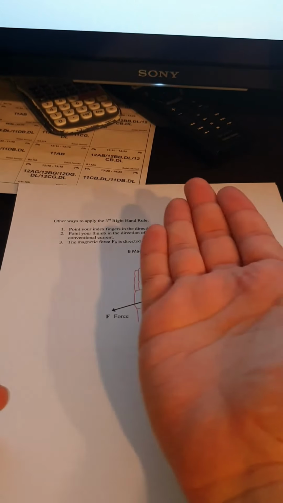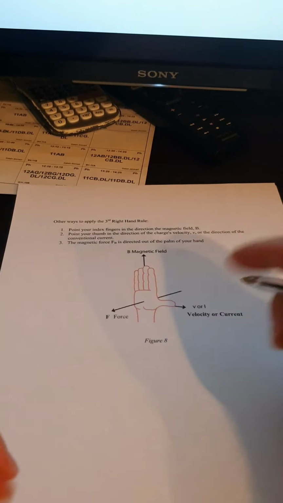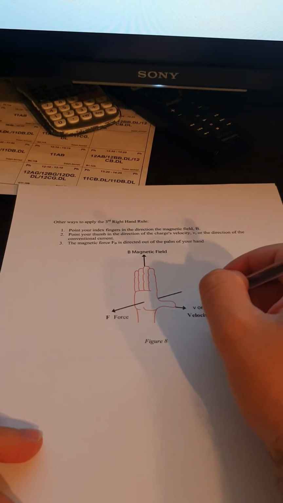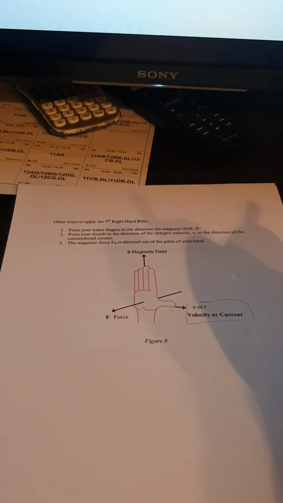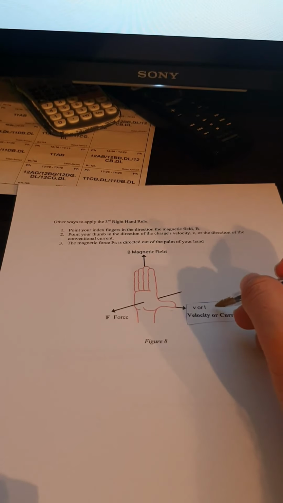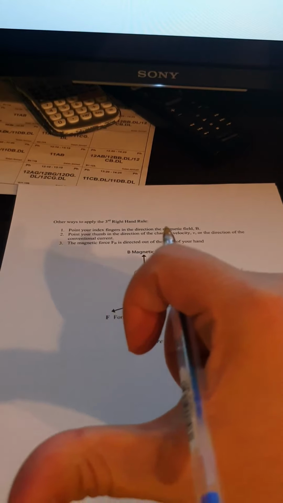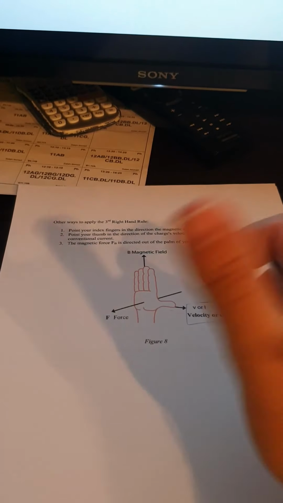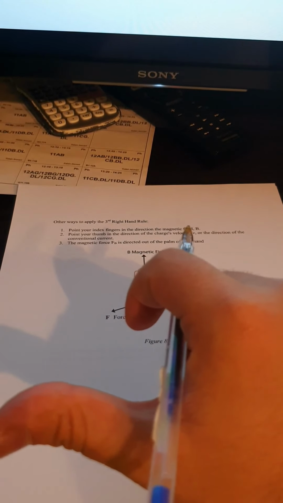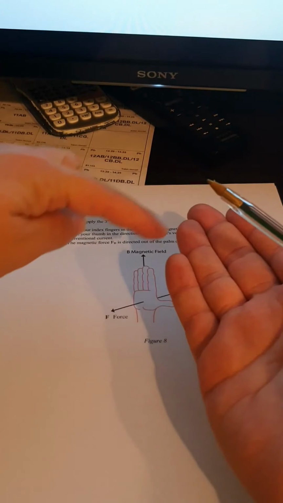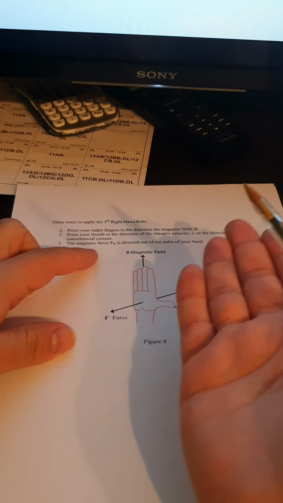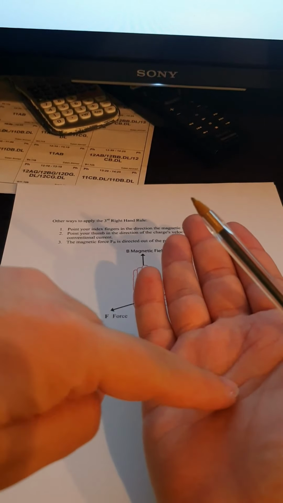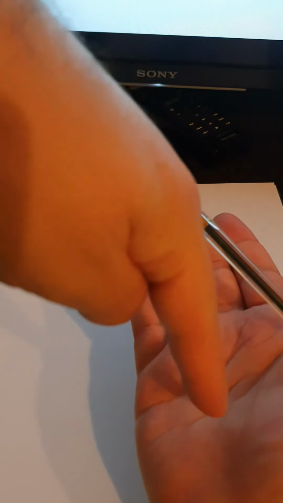if you follow what's in the picture, the thumb will go in the direction of either the velocity of the charge or the direction of the conventional current. So if you have a current carrying wire, your thumb will point in the direction of the current. If you have a charge moving, your thumb will go with the same direction of motion of the charge. The four fingers will point in the direction of the magnetic field, and the force for a positive charge is going out of the palm. If it's a negative charge, out from the back of the hand.